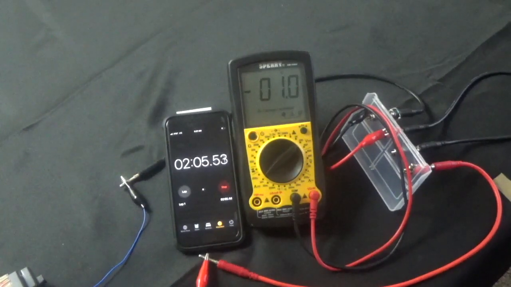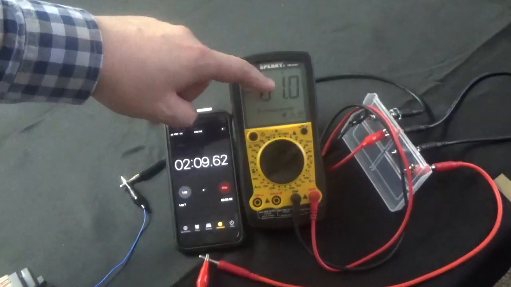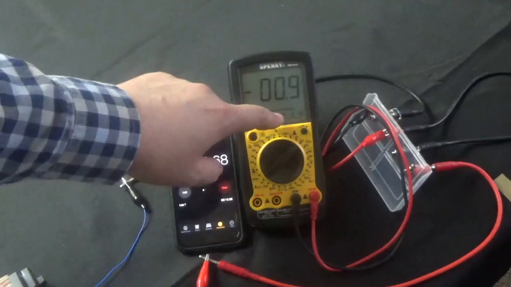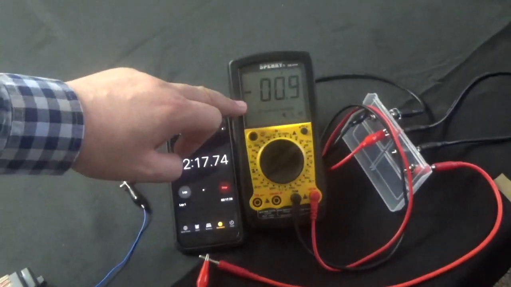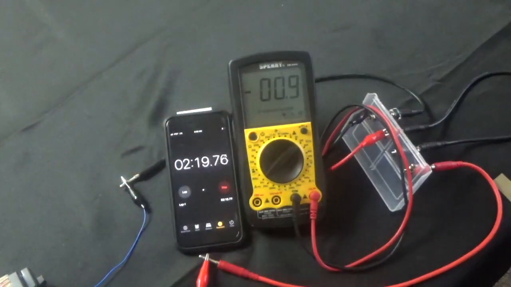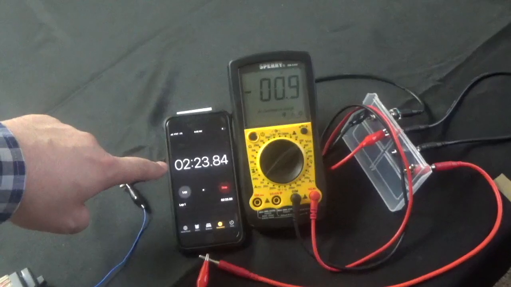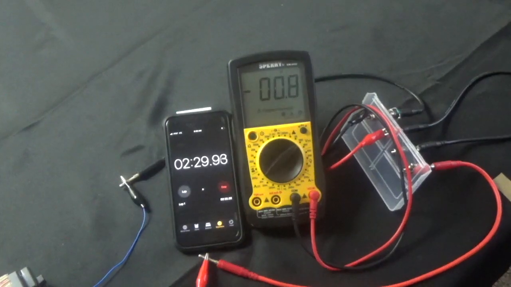Okay, so we have 1 volt. The voltage is 1 volt right now. Actually, I'm measuring this voltage across the resistance. So we can see that the voltage is dropping down. And here you can see that we have 2 minutes and 24 or 25 seconds. Let's continue to wait for some time until we achieve 0 or close to 0.